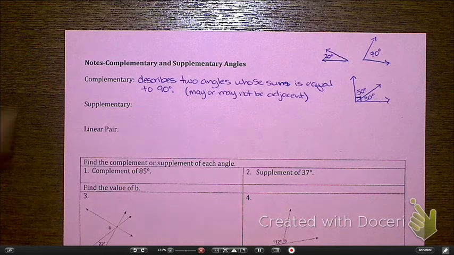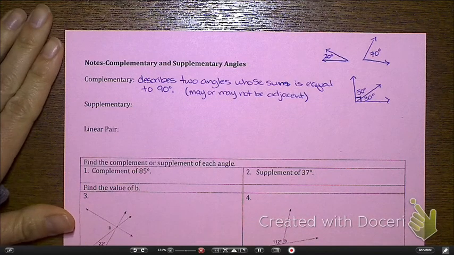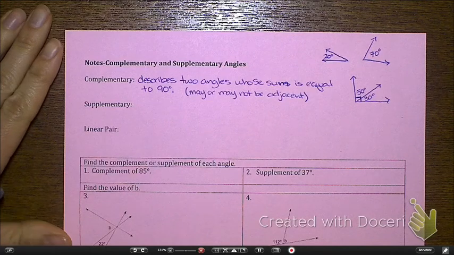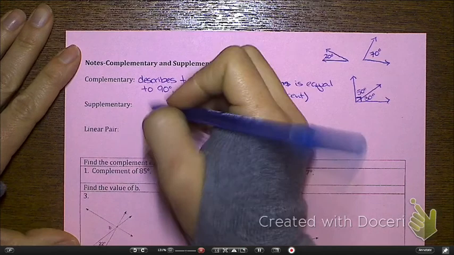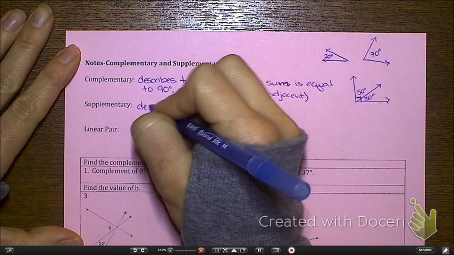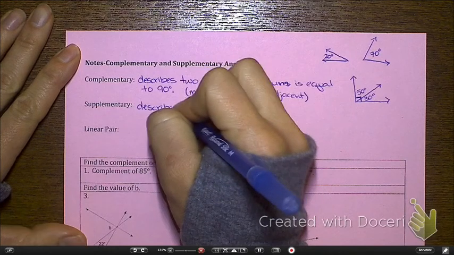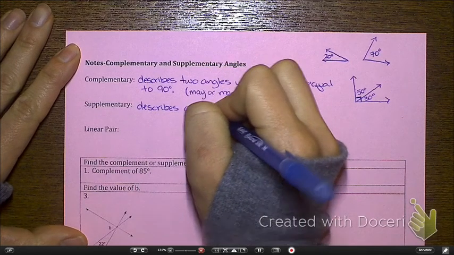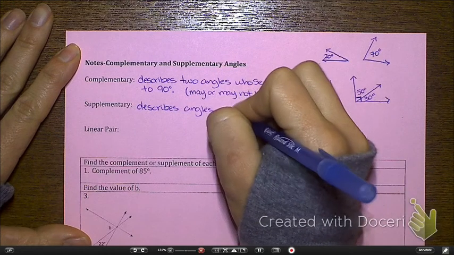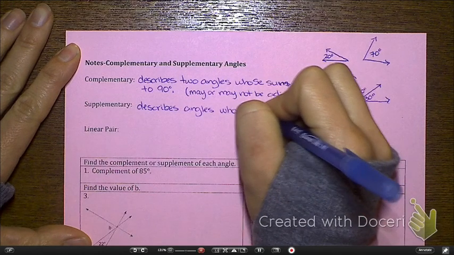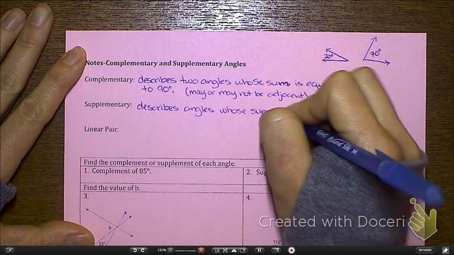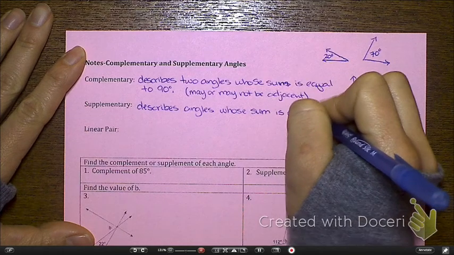Well, 180 is not 90, so you're both right. Because supplementary describes angles whose sum is equal to 180 degrees.